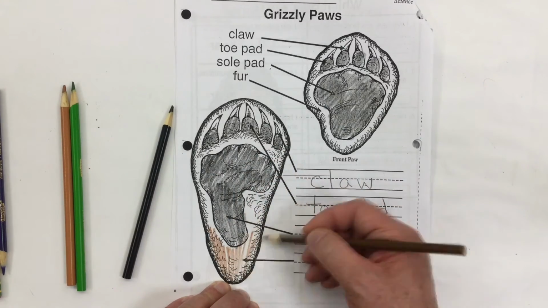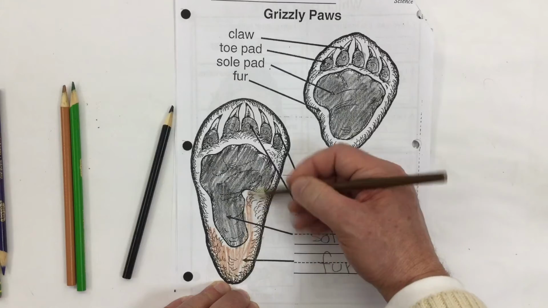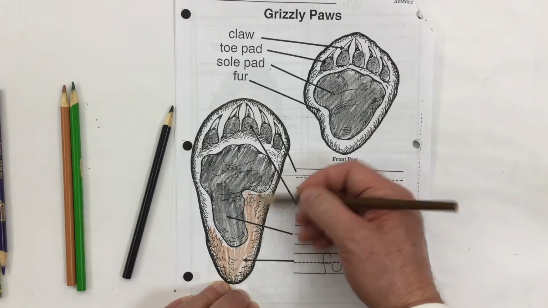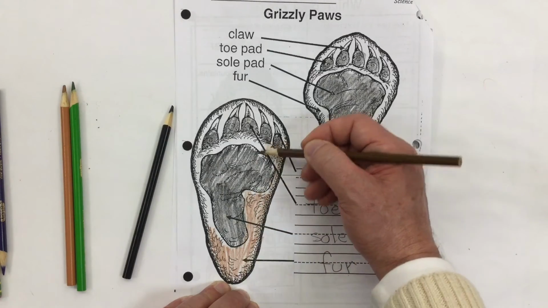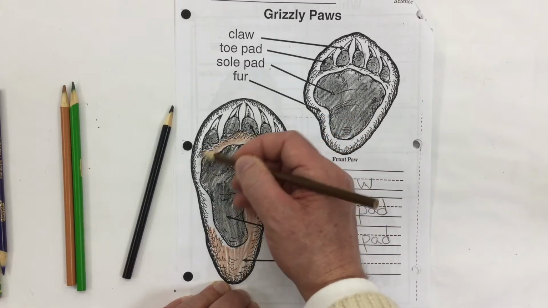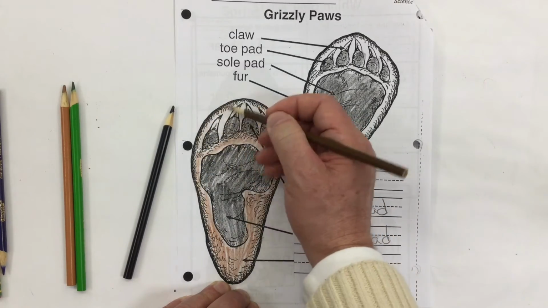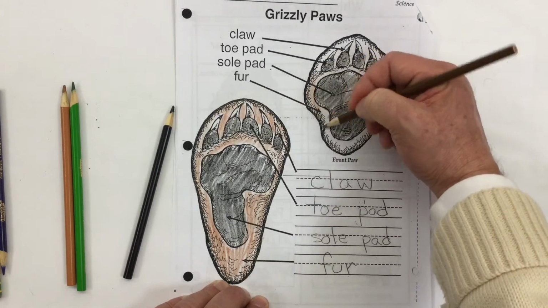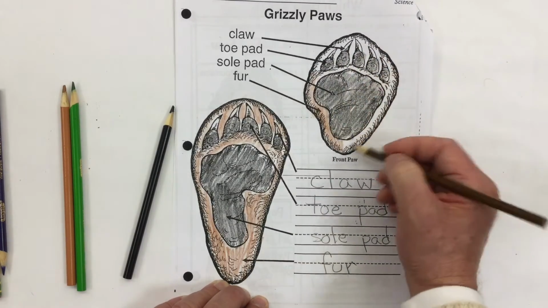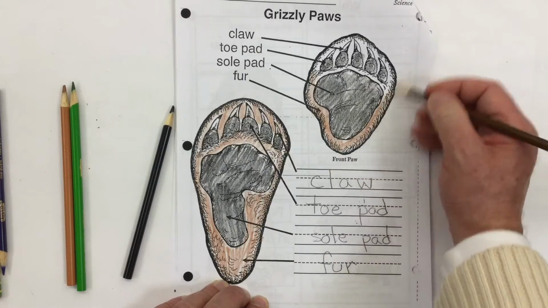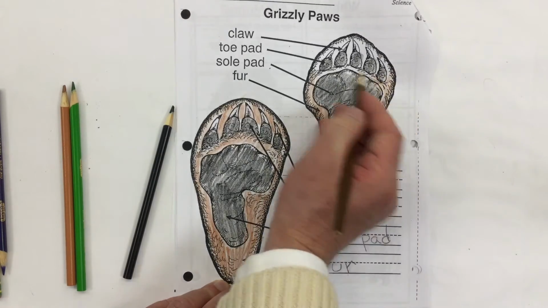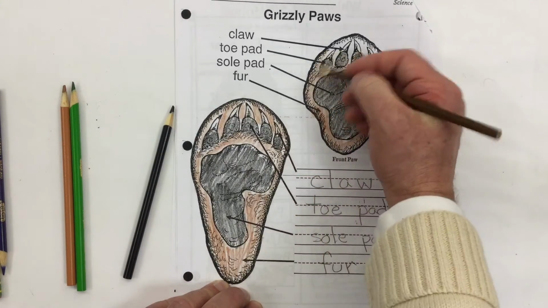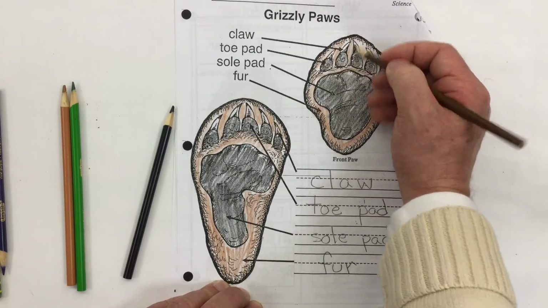So now I'm coloring the fur. And they have a lot of fur. Unlike us, we don't really have any fur around our hands or feet. And so both the smaller front foot and the bigger back foot need to be colored. And I'm choosing to do mine as a brown-colored brown bear or grizzly bear, or it could be a brown-colored black bear.